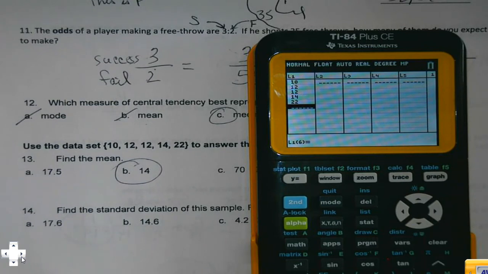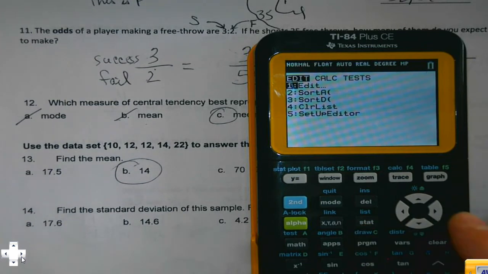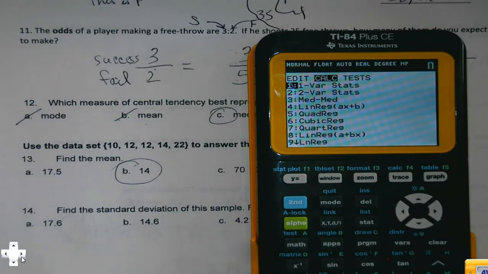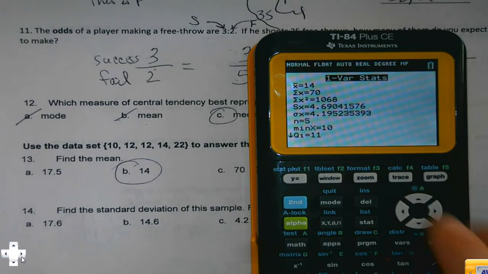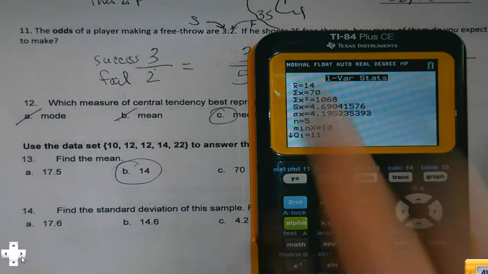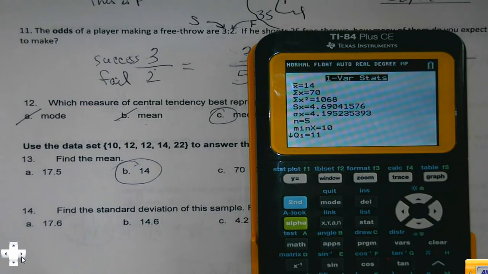Once we get that, again, we go back to stat. Go over to calc. We just want the first one on the top, variance stats, and hit enter and tell it to calculate. And it's going to rock out all the numbers that we need. Now again, if we would have done it this way right away, there's our mean up at the top, our x with a line over it.